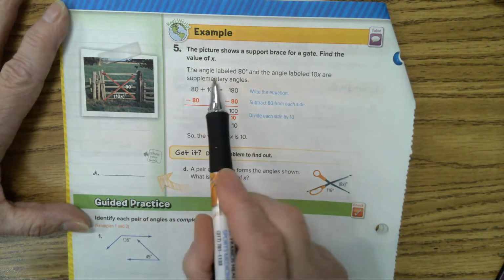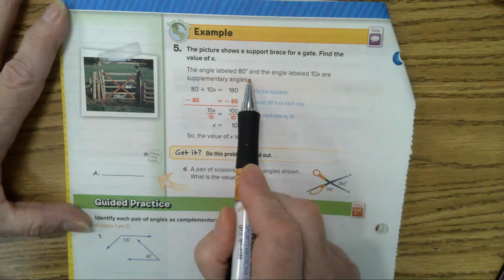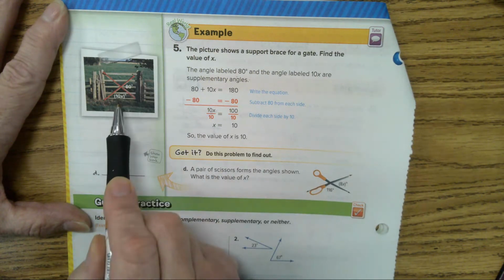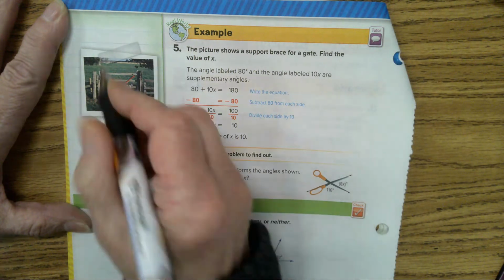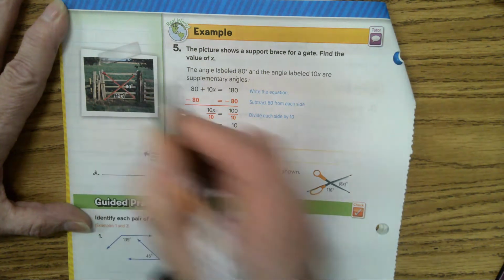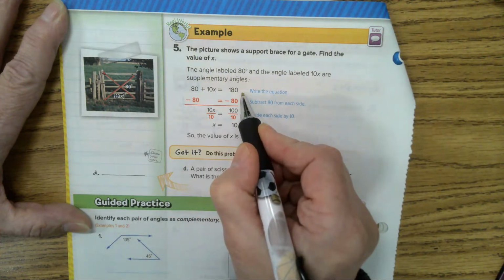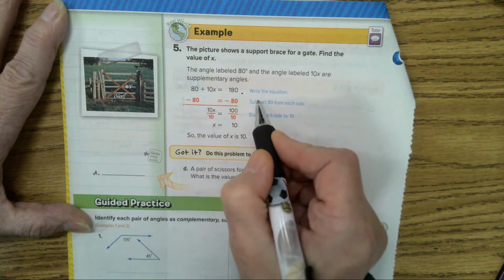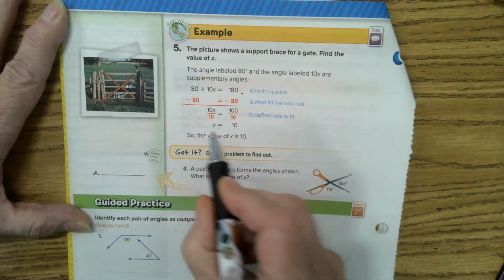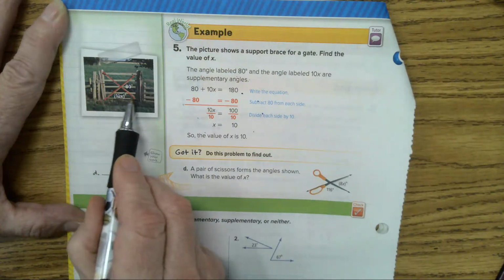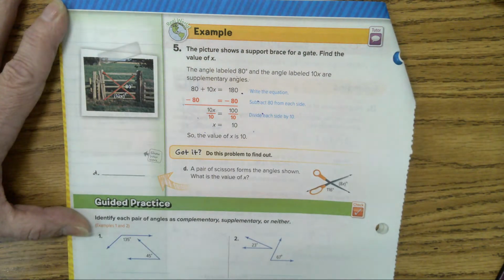It says the angle labeled 80 degrees and the angle labeled 10x are supplementary. So 80 plus 10x equals 180. That's what supplementary means. Subtract 80, divide by 10, and x is 10. Or 10 times 10, that would be 100 degrees if they wanted to know that.